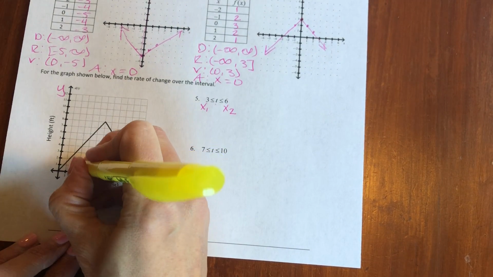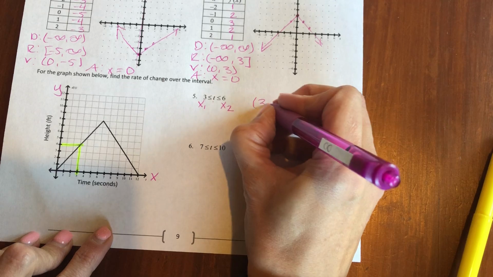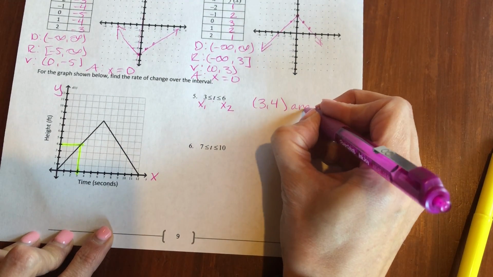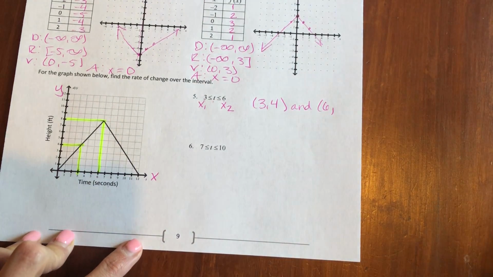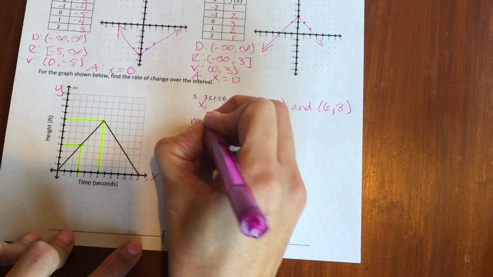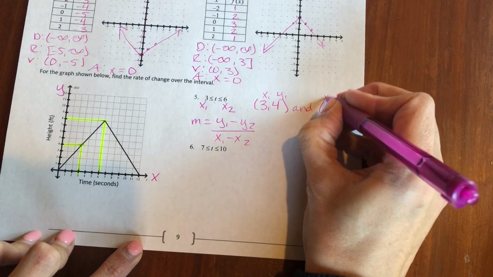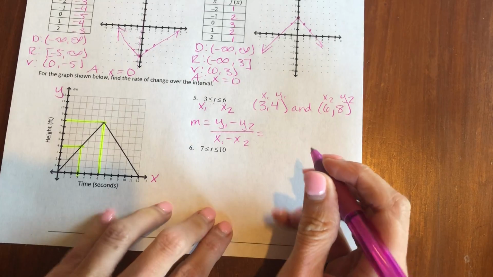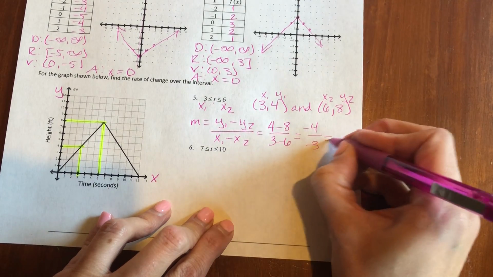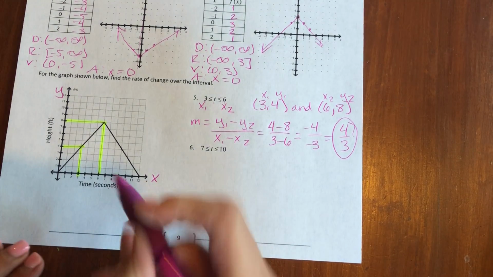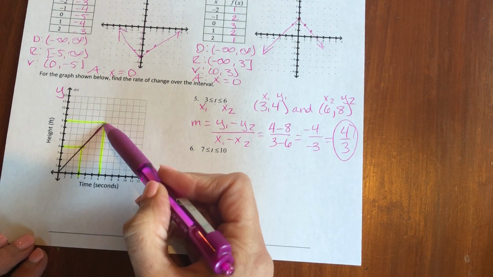So 3. So 3, 4 is this point right here. Now we're going to use 6 to find the other one. 6, 8 would be your other point. Plug it into your slope formula. So x1, y1, x2, y2. Plug in your values. Solve it. So your rate of change is positive 3/4. And if you look, it's increasing here, which explains the positive rate of change. Increasing has a positive slope.